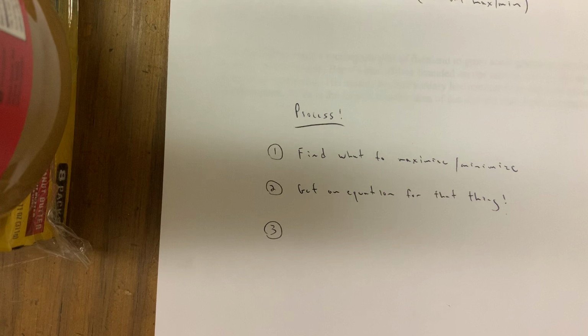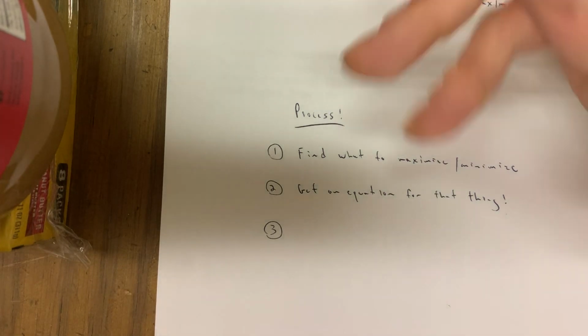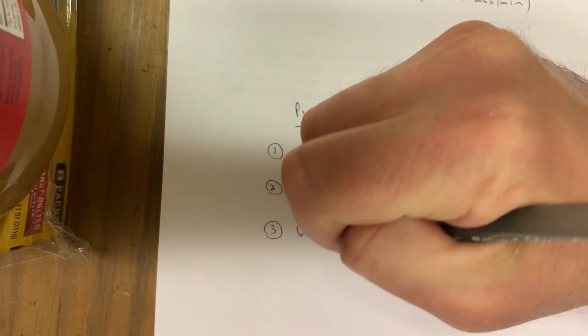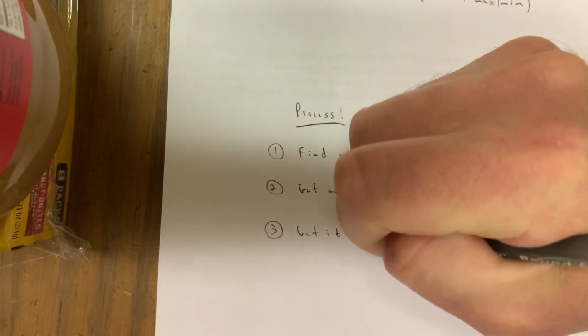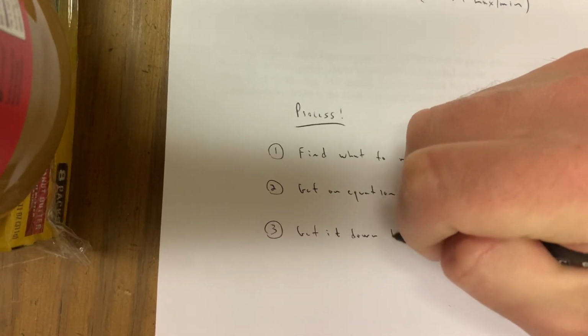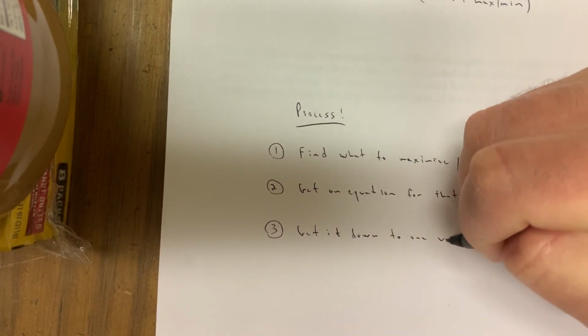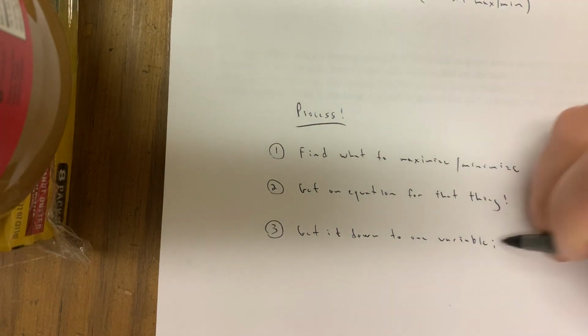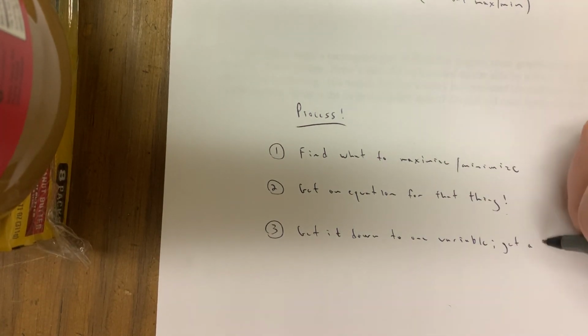After that, you want to get that function, which is probably going to be multivariable, down to one variable. We only know how to deal with calculus in one variable here. So get it down to one variable. And by the way, once it's down to one variable, that's going to enable us to get a domain. So then also get a domain, which will bother a lot of people.